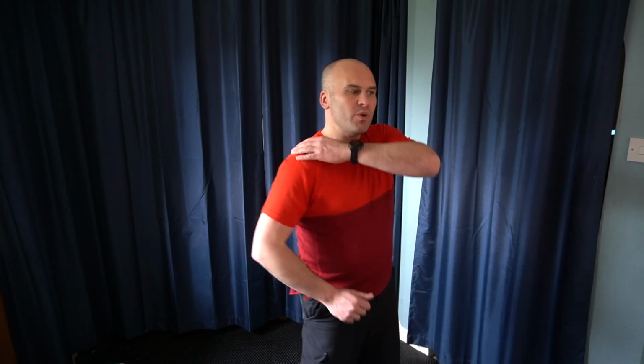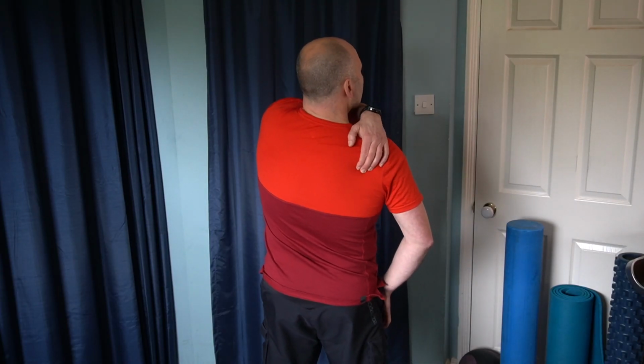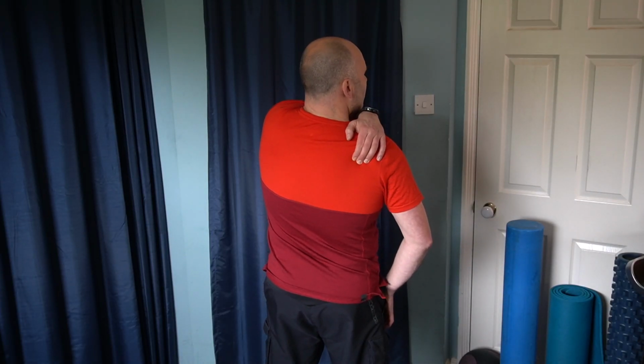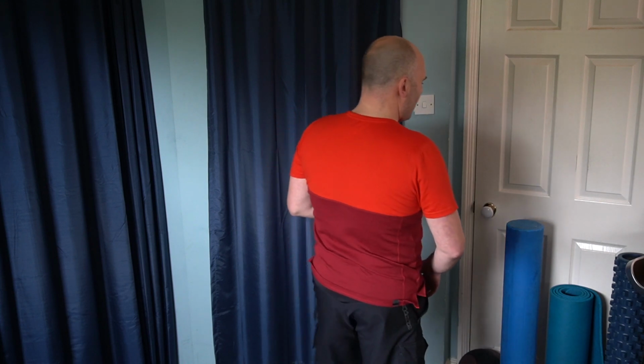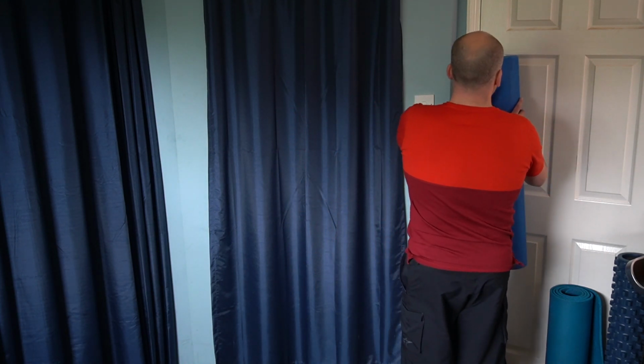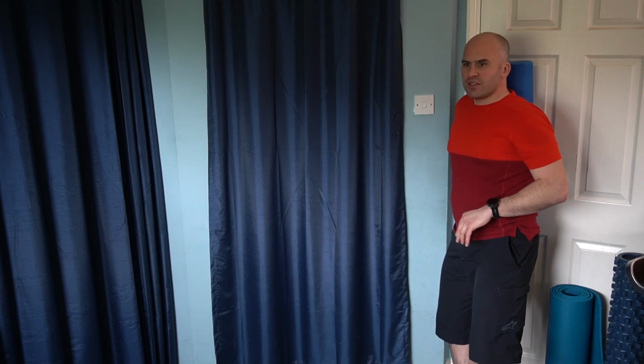It also supplies your infraspinatus muscle, which is on the back of the shoulder blade as well. So again, similarly, if you put the foam roller up against a wall, then you can try and do a little bit of self-massage into that region as well.